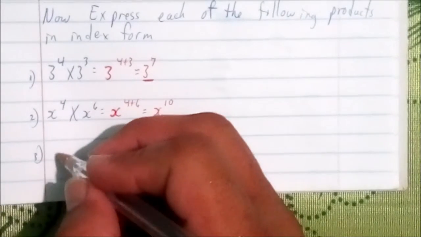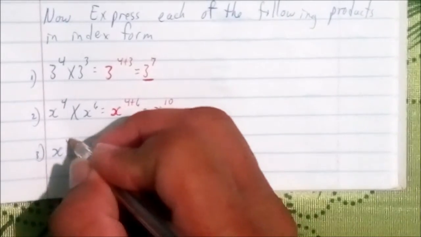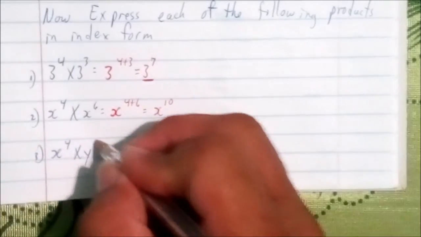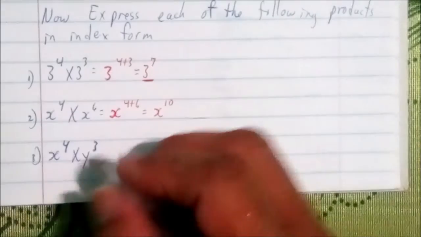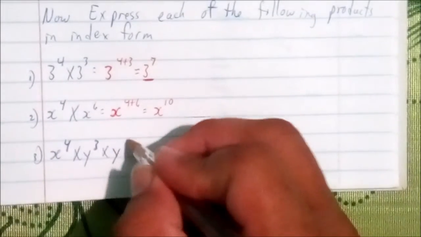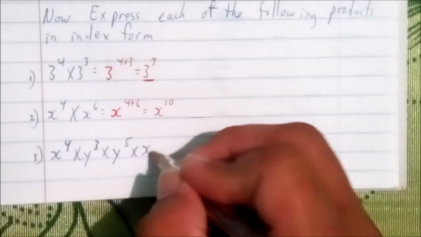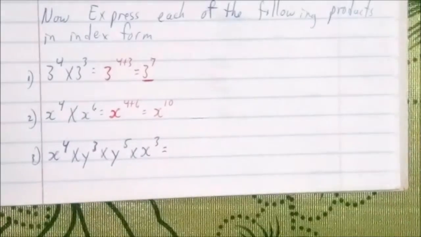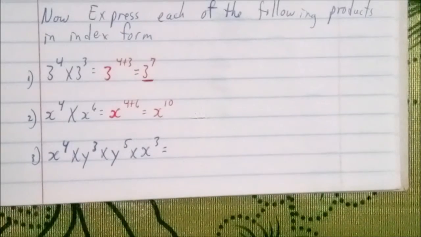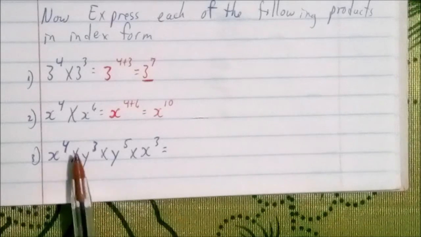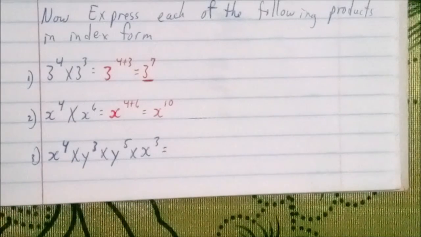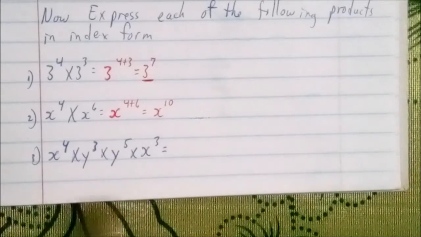Number 3. We now have a mixture: x to the 4th times y to the 3rd, let me write this clear, times y to the 5th times x to the 3rd. Now be careful with your x's and your times sign. If you notice my x, I make them as curvy. However, you can use brackets. So let me just express the same problem here using brackets. They mean the same thing. You don't have to use brackets, but that's up to you. Whichever one you feel more comfortable working with, so as to avoid confusion.